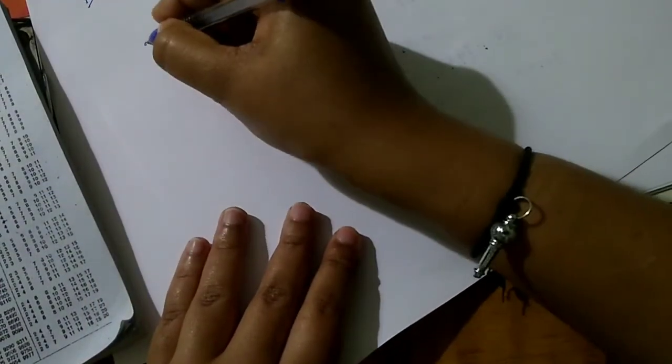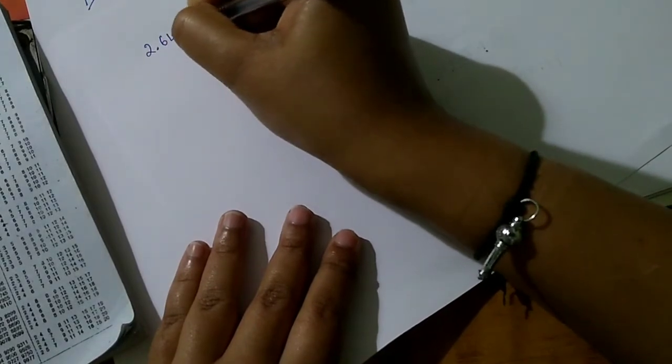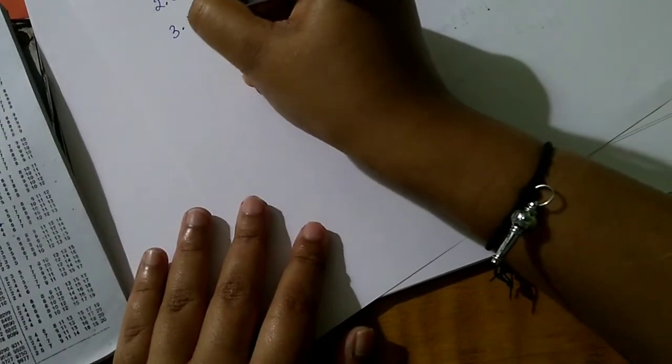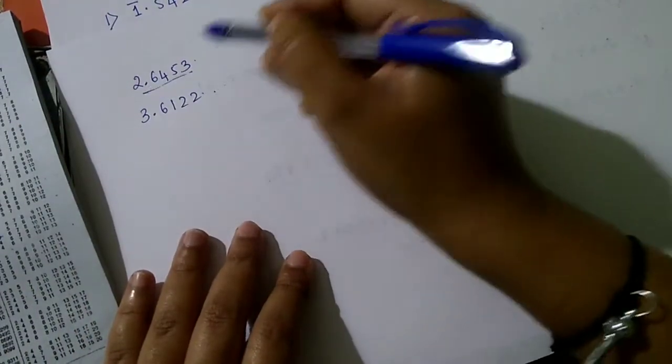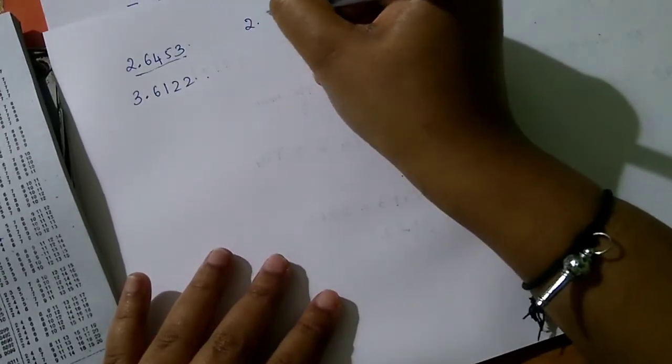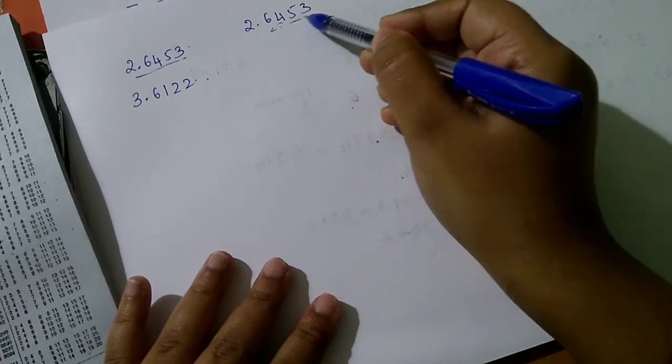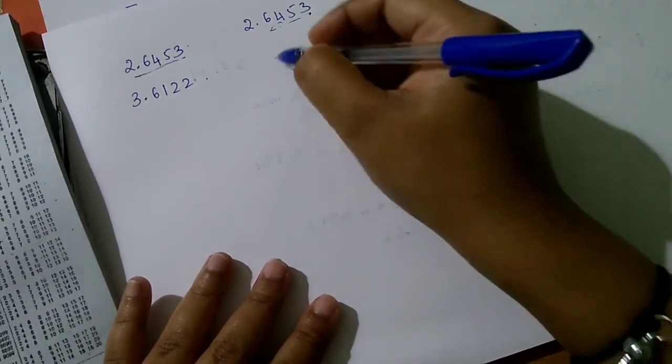2.6453. Okay, this is one number. Then there is one more number, 3.6122. For both of these again I have to find. So now let me check this value, 2.6453. I have to take the mantissa part, which is 6453.